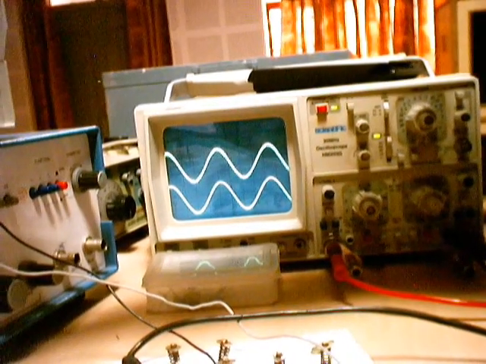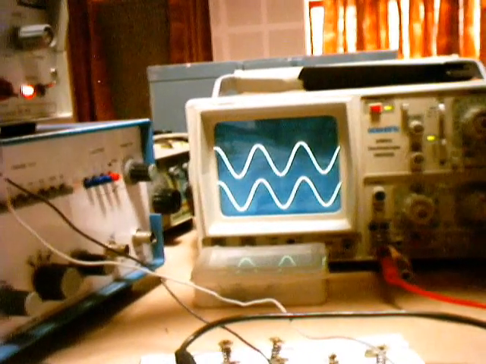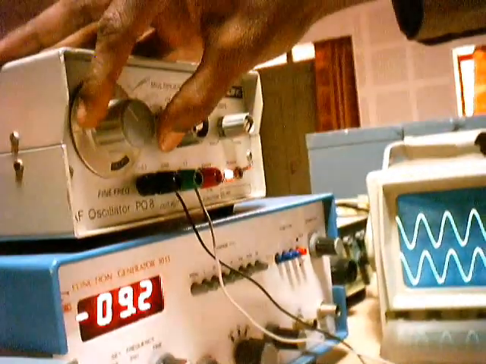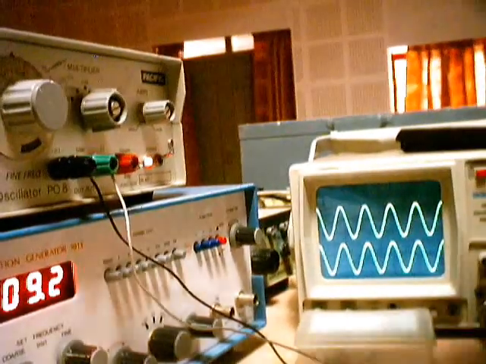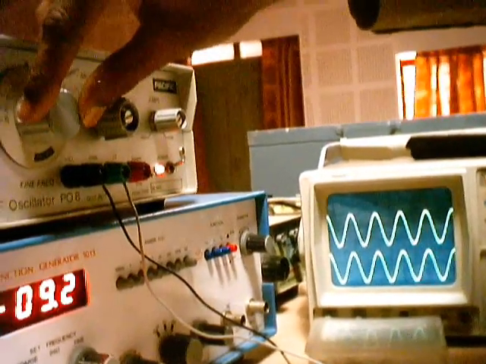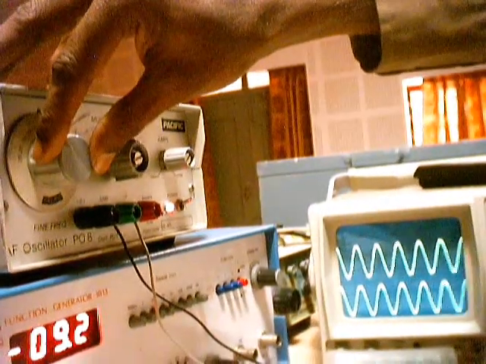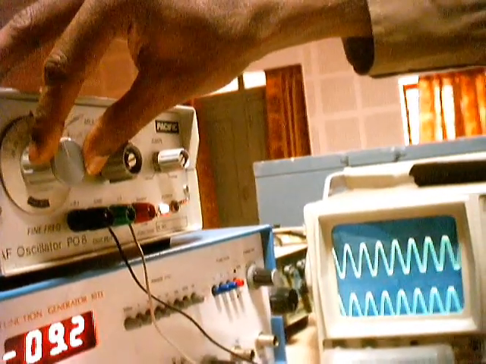Now as I increase the frequency, this is with that feedback connection. As I increase the frequency, what we are supposed to see is that the output should reduce, become minimum at the center frequency, and then increase again. Before we take the reading, let us verify whether that stop action is happening or not.